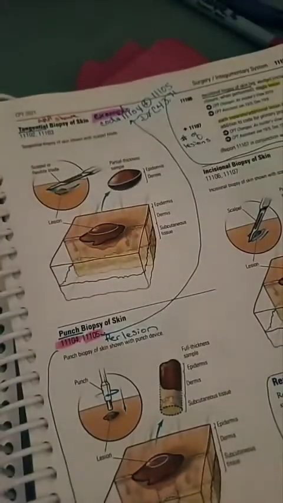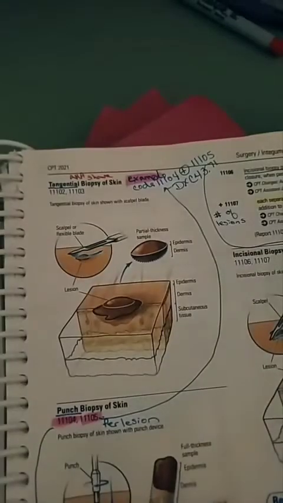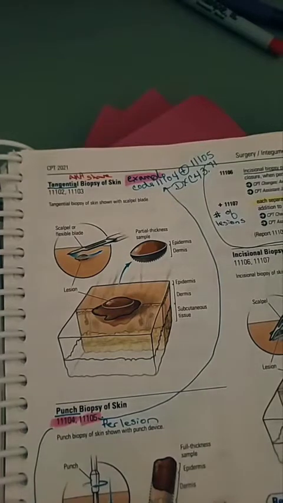So let's see. I have 2 allergists and 7 endocrines and 4 diabetic educators. That is fun coding right there.